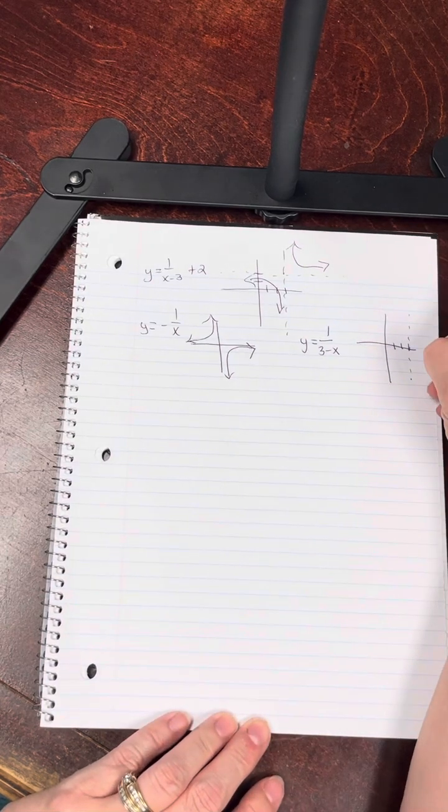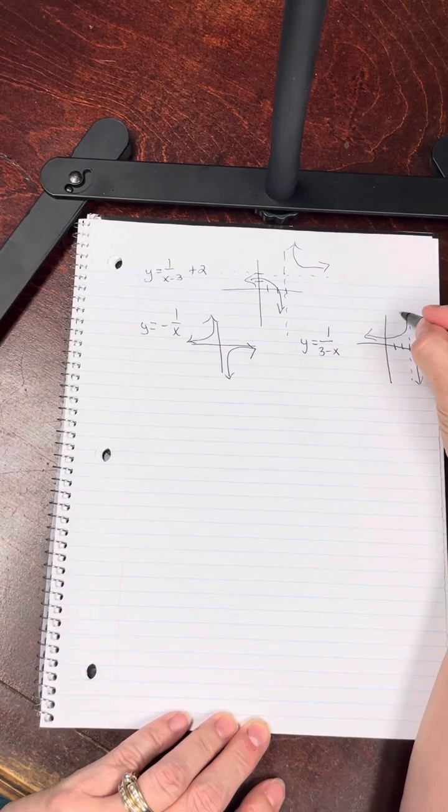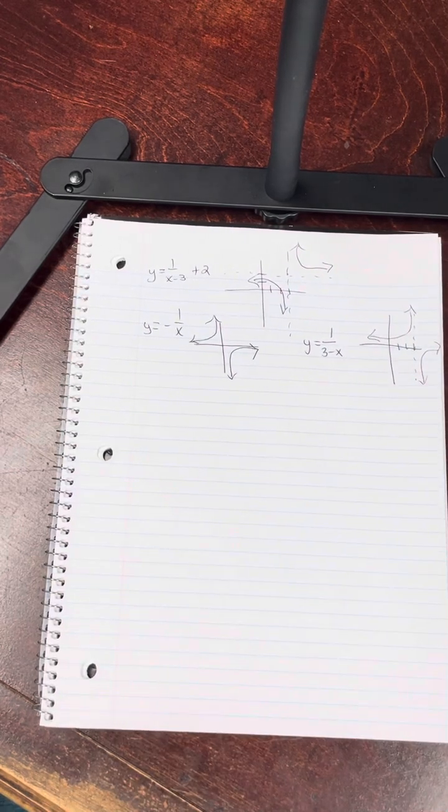So my negatives were graphing down here. So now here's that graph and then that graph, because there was no change to the y, so I'm still bounded by that axis.